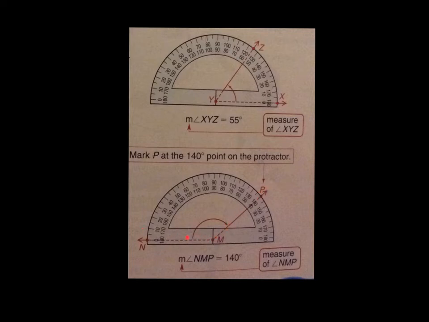I look at this and I go, well, that's not an acute angle, that's an obtuse angle. That's bigger than 90 degrees. Here's my 90 degrees, it's much bigger. So I'm going to use these numbers that are bigger than 90 degrees in order to measure it. So that's how you determine which set of numbers you're going to look at. You use the bigger numbers if it's an obtuse angle, and you use the smaller numbers if it's an acute angle.